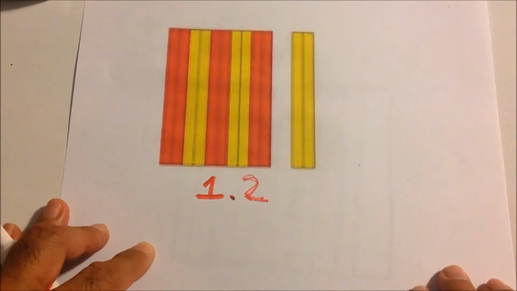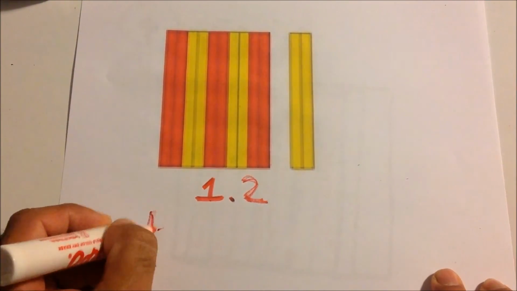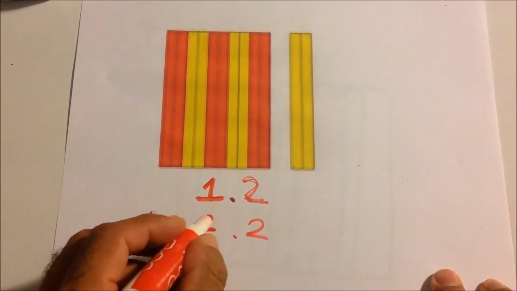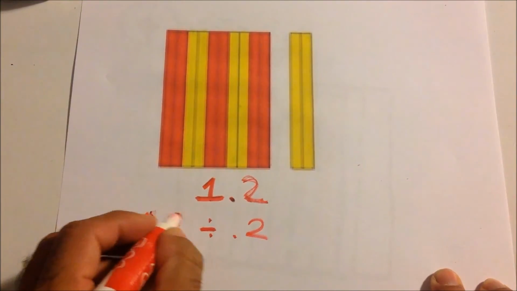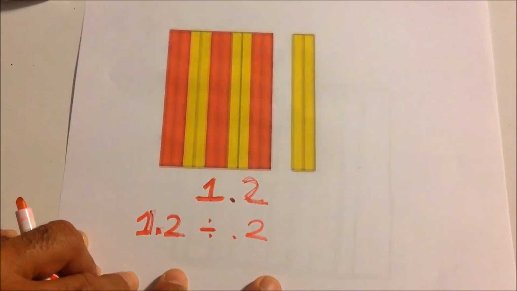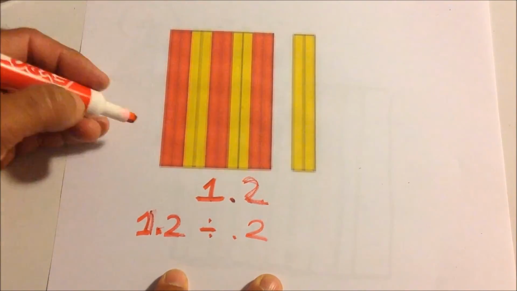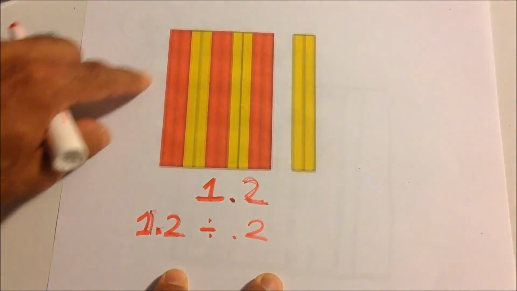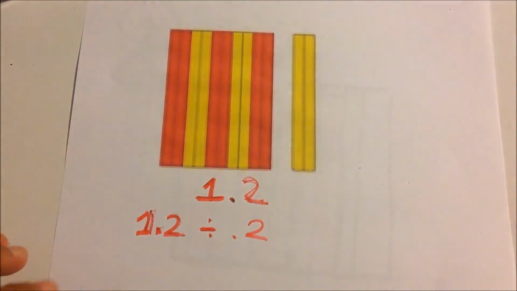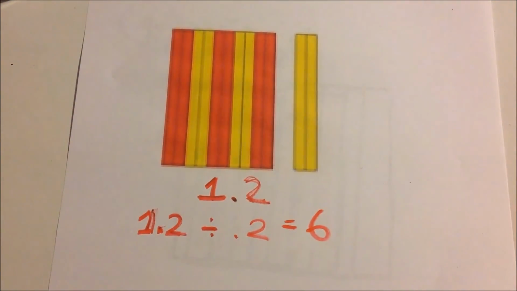And you can see now that this question, if you saw something like this, would be 1.2 divided by 0.2. Here, we're trying to see how many 0.2s we can put into it. And you can see, that's why we use different colors here. So we have 1, 2, 3, 4, 5, 6. You can put 6 of them in. So the answer would be 6 as a whole number.